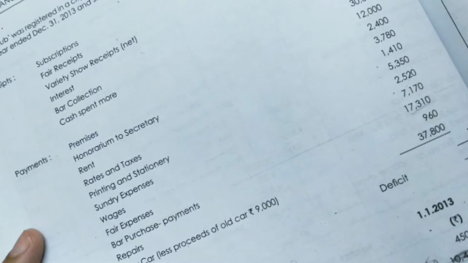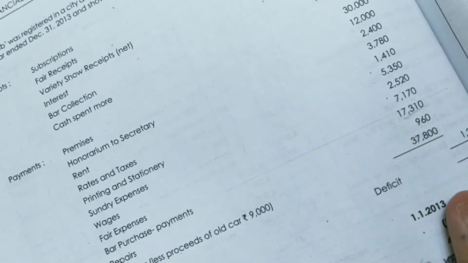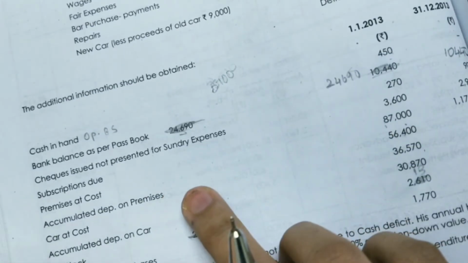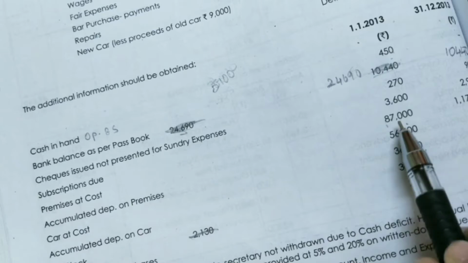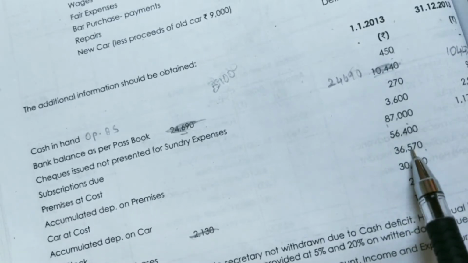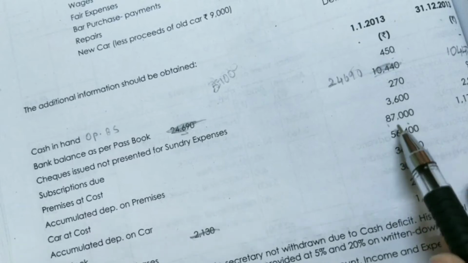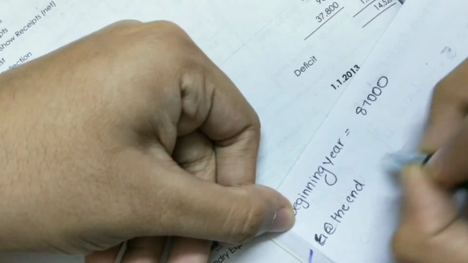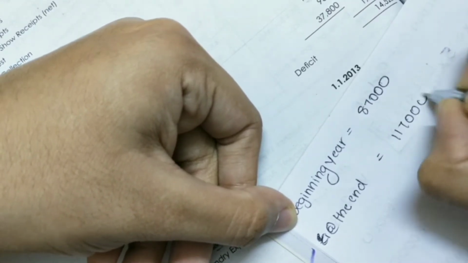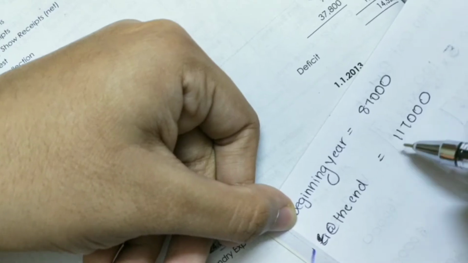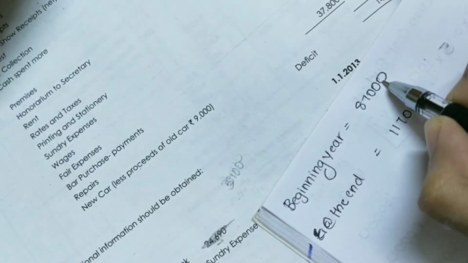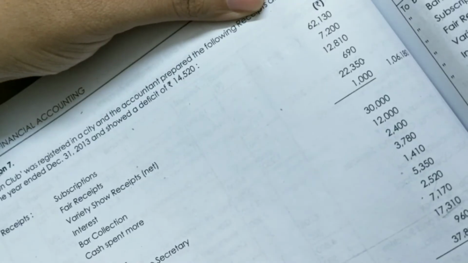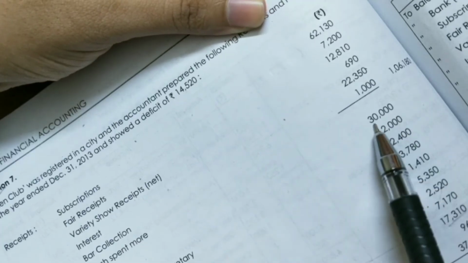And the next thing, where you guys might get confused, is the depreciation rates. Here you can see that the cost of the premises in the beginning of the year was 36,517, right? So that is the cost of car. For premises it was 87,000 in the beginning of the year. At the ending it changed into 1,17,000. The cost of premises changed to 1,17,000 from 87,000. So let's see what they have done with this premises. Here you will be able to see premises 30,000, right?